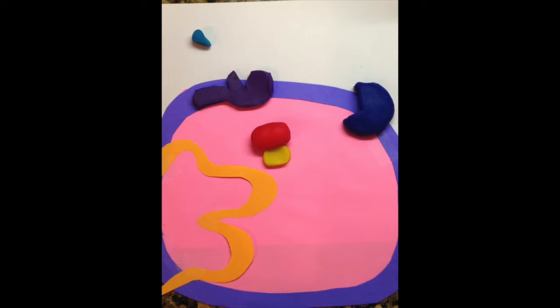In signal transduction pathways, multiple steps occur to get a specific cellular response. One kind is a G protein receptor system. The purple is a G protein linked receptor that is located through the plasma membrane. The pink is a G protein that is located on the inner side of the plasma membrane.